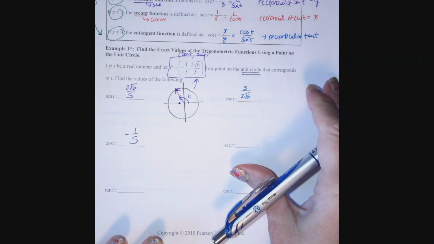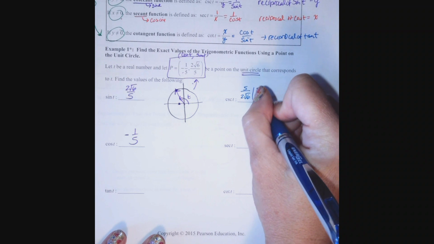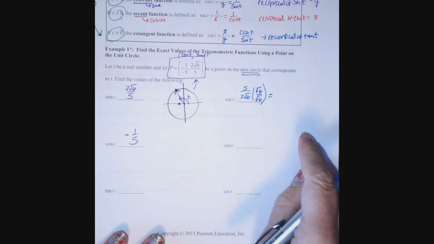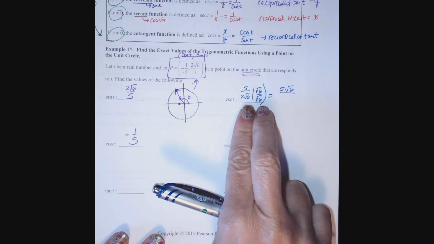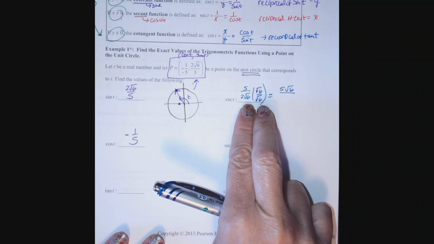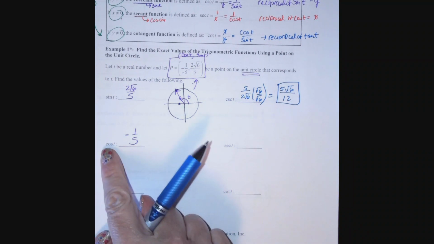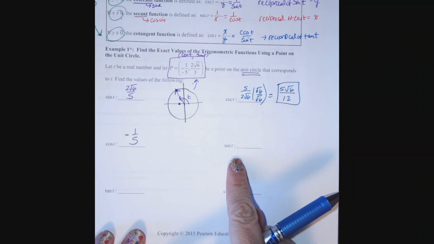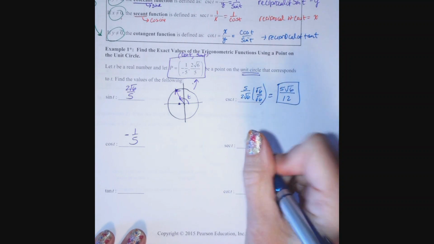I never leave a radical in my denominator. I'm going to rationalize that by multiplying by a well-chosen 1, square root 6 over square root 6, which gives me 5 square root 6 over, square root 6 times itself is 6, 2 times 6 is 12, and that does not simplify. Then the reciprocal of cosine is secant. So I take the reciprocal of negative 1/5. Well, that's just negative 5.